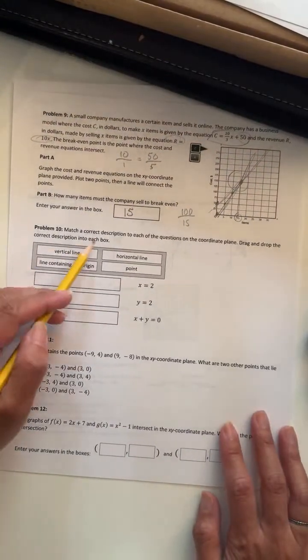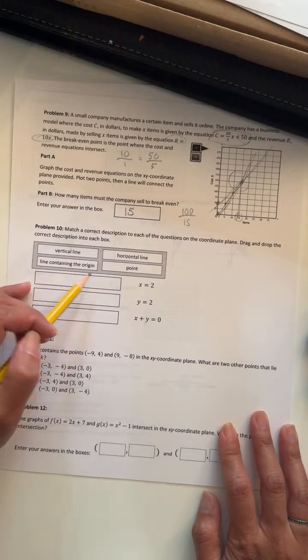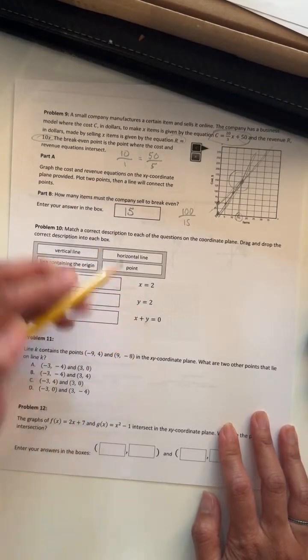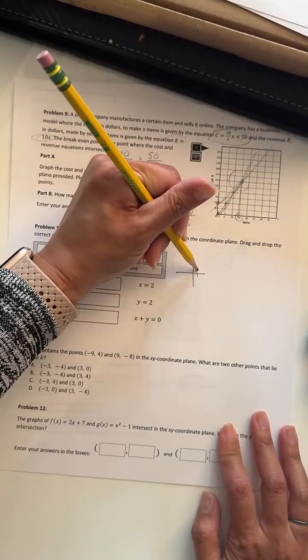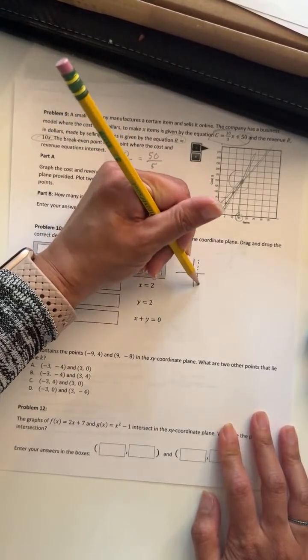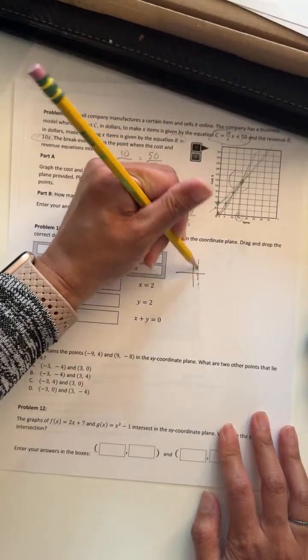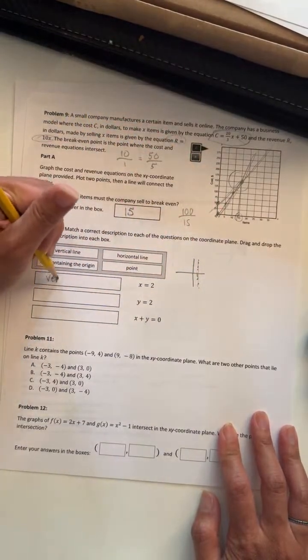All right. This is match a correct description to the equations here. So x equals 2 means that no matter where we go on the graph, x will equal 2. So no matter what y equals, x will equal 2. So this will create a vertical line.